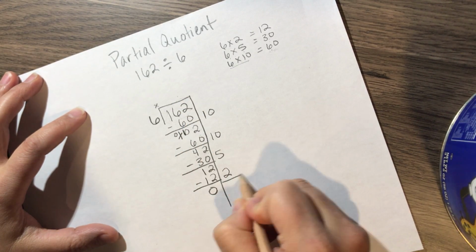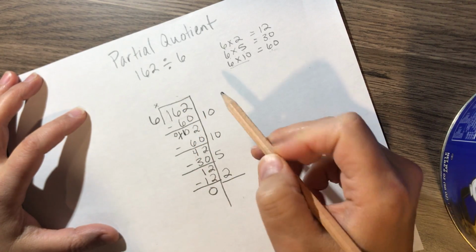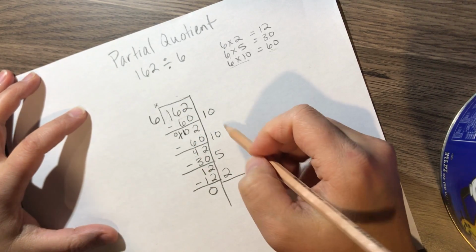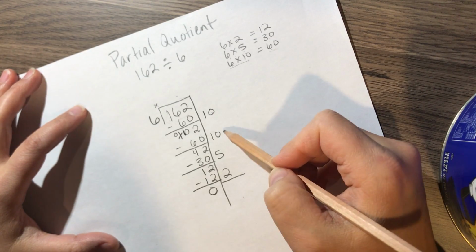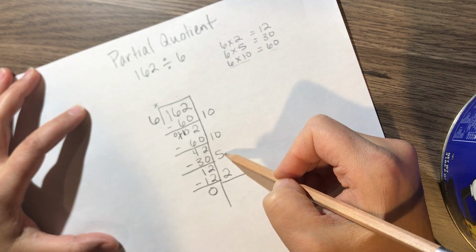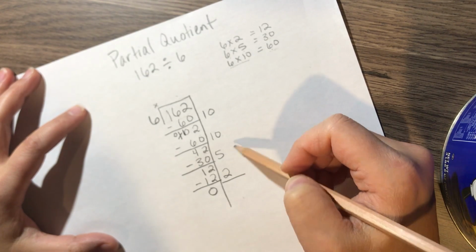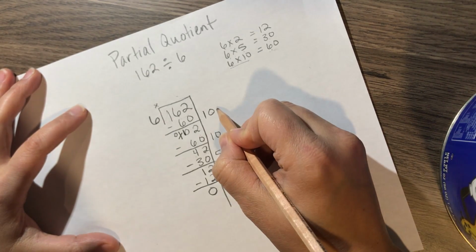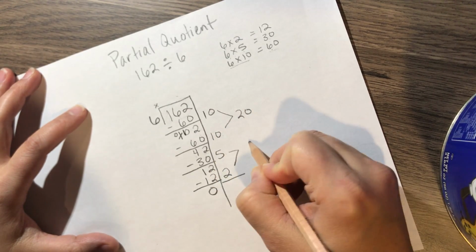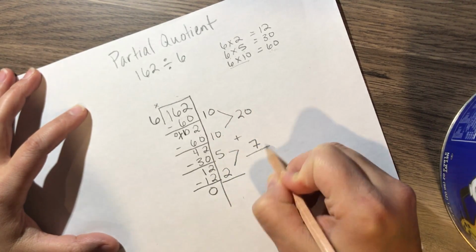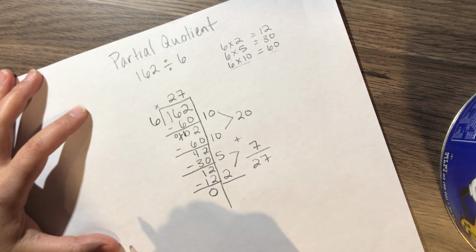So some people like to add them down here and then put their quotient up here, their answer. I like to use mental math. So I know 10 plus 10 is 20, and 20 plus 5 is 25, and 25 plus 2 is 27. Or I can group them over here and add them. 27. So I put my answer up here.